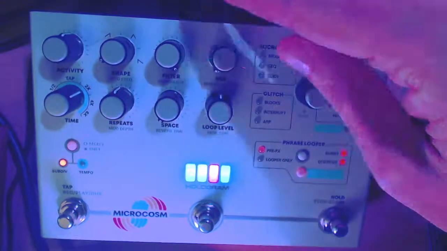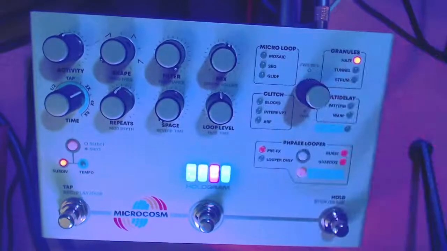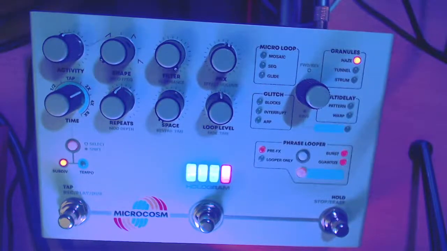So here's the original signal. Here's what it's adding. That's nice. And the fourth setting is adding both high and low ends, so you can hear it triggering this.